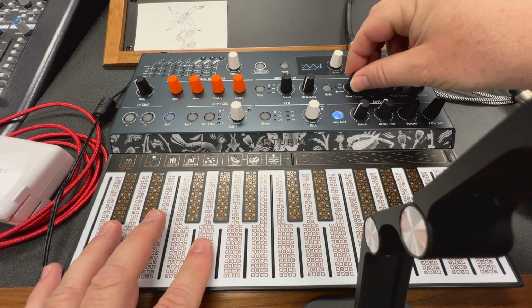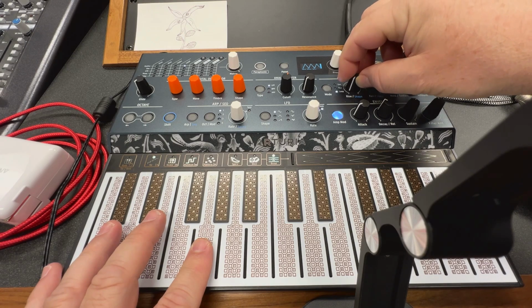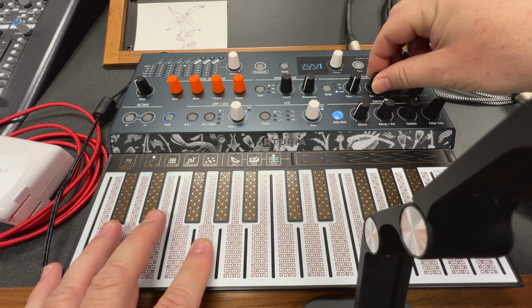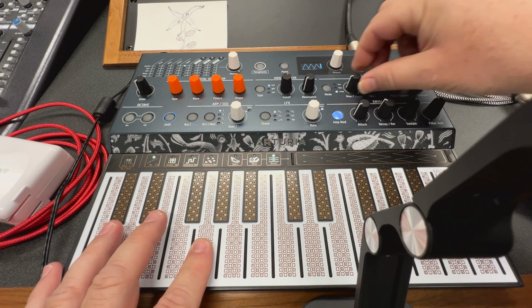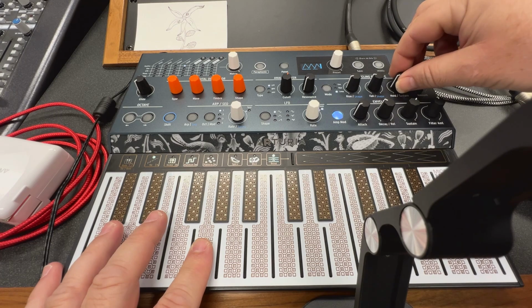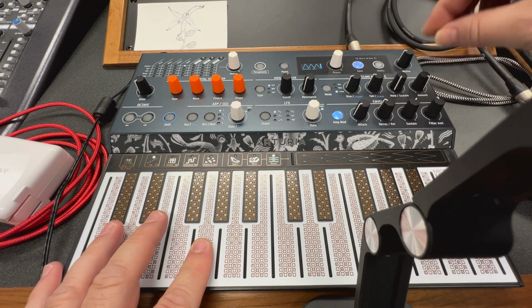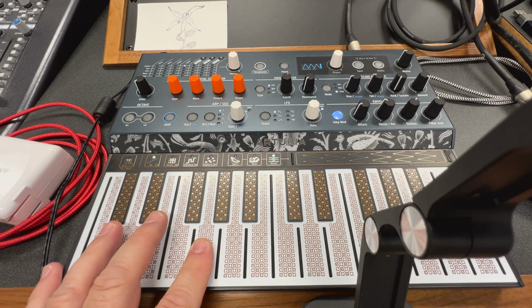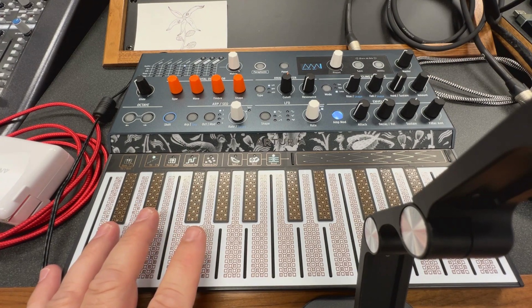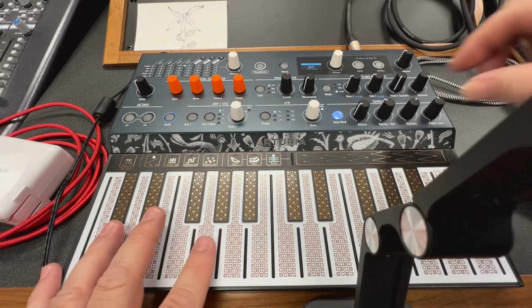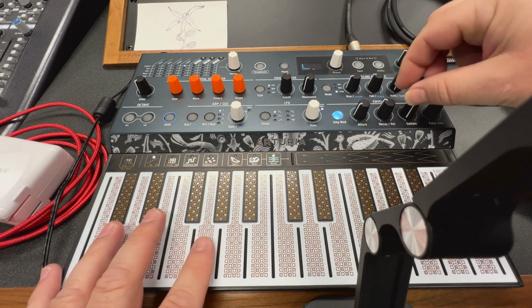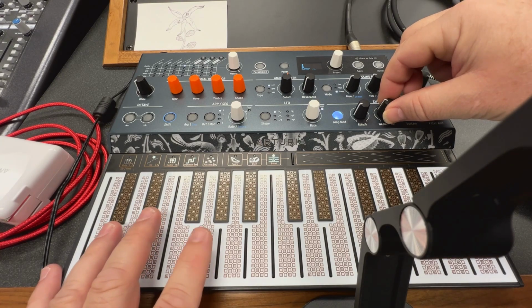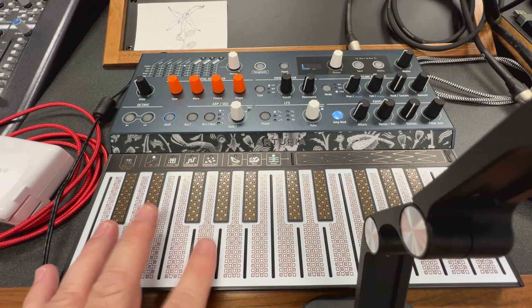I can make it like this. Make it really fast. So that's it. If I decide I don't want that, again, I need to turn the sustain back down. Oh wow, it's so fast I could even hear a little bit now.